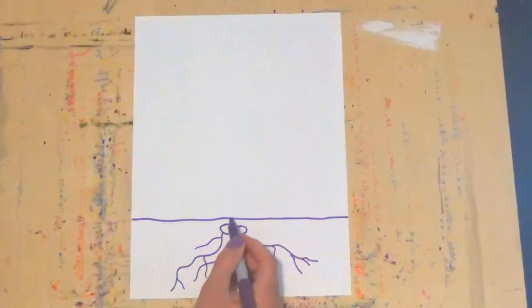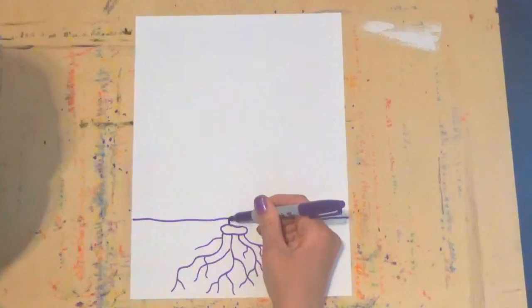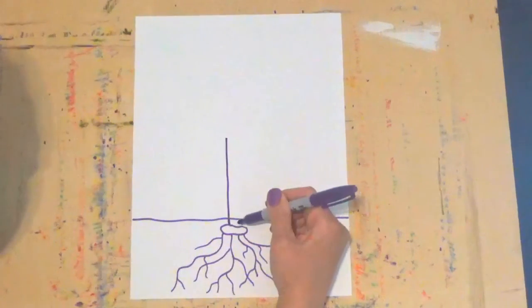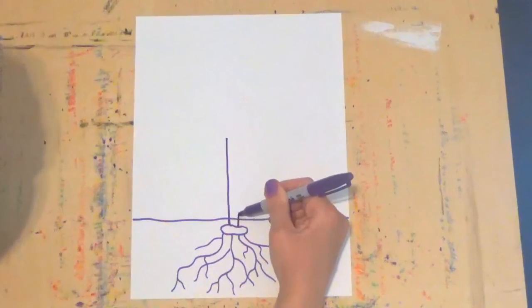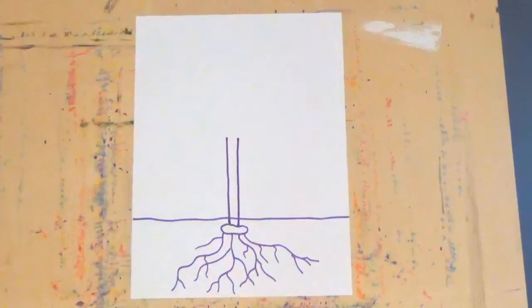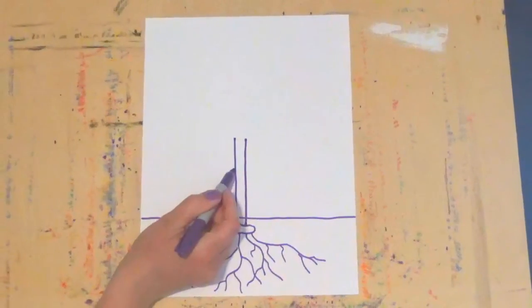Next is going to come a straight line going up out of the dirt. I hope you planted your seed underneath the dirt. I forgot to mention that before. But now we're going to do two lines parallel from each other, right across from each other, going up, and that is going to be the stem of your flower. That's what you would usually pick. If you're out in a field picking a flower, you'd pick the stem.